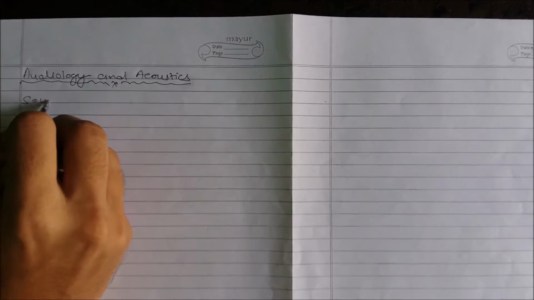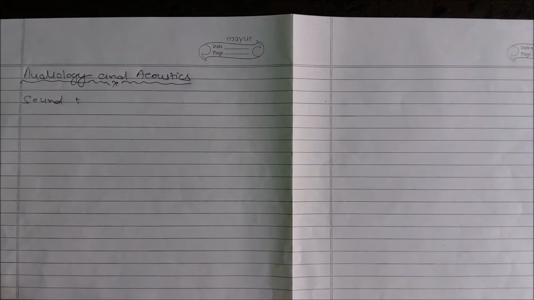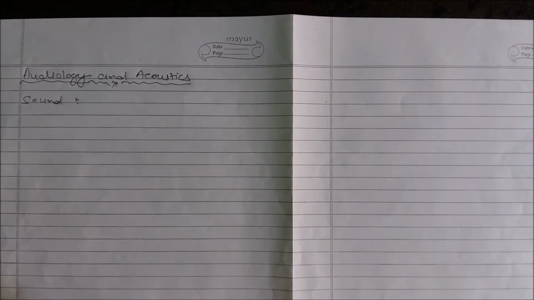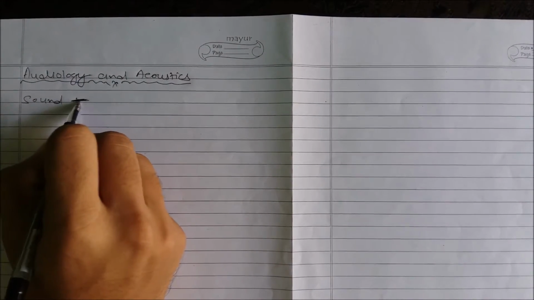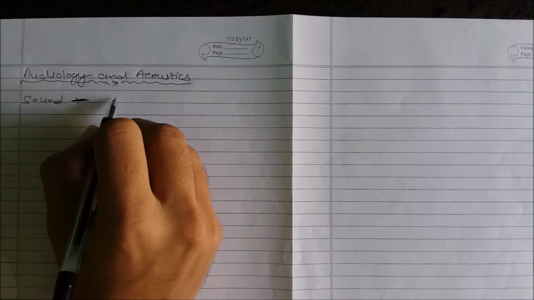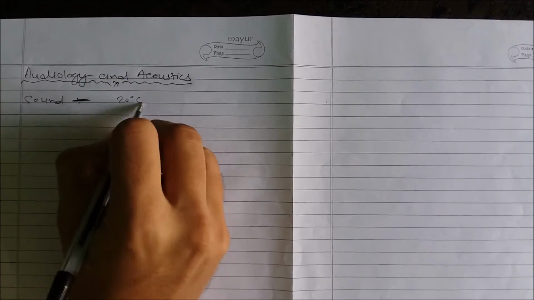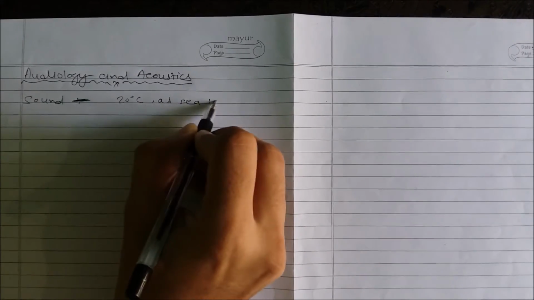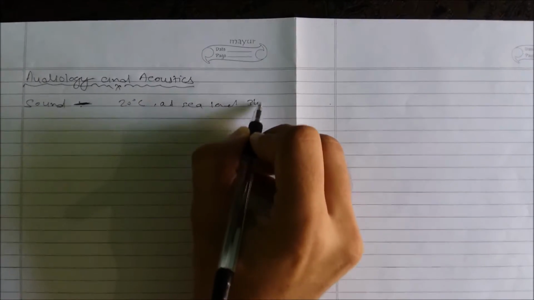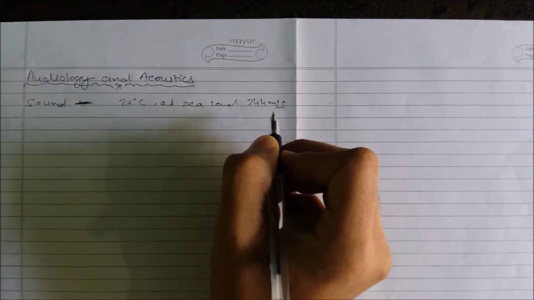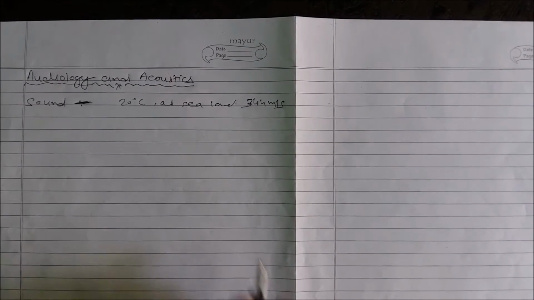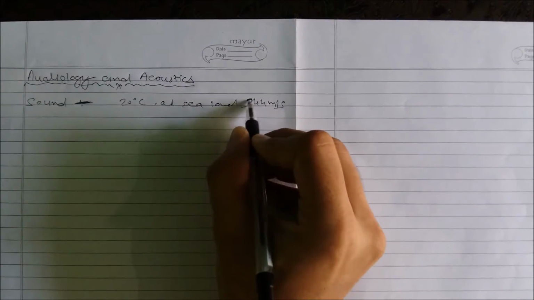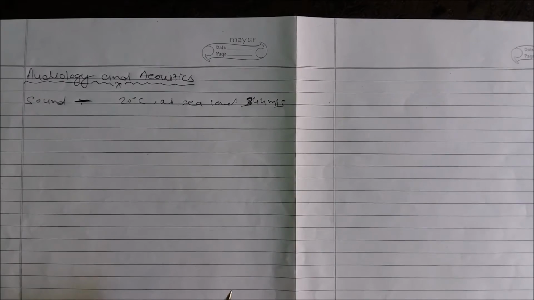You may laugh at first. This is sound. Okay, what is sound? Sound is a form of energy which is produced by vibration of any object. And we might know the velocity of sound at 20 degrees at sea level is around 344 meters per second. Some books may say 332, but the book I used says 344 meters per second.